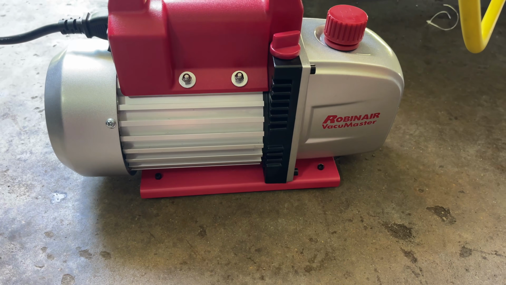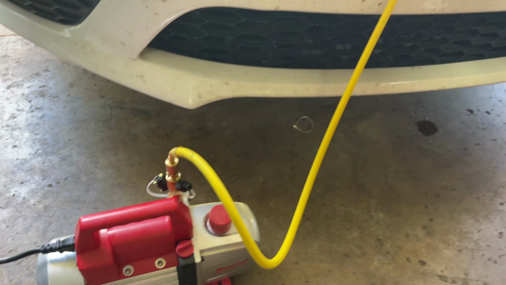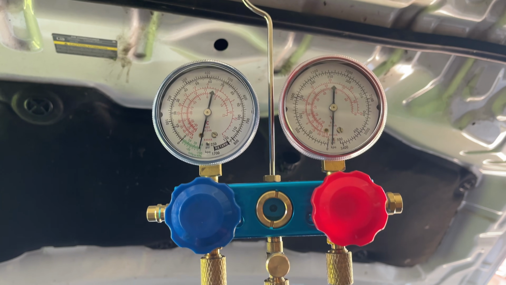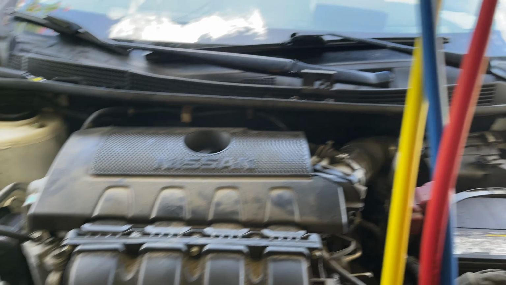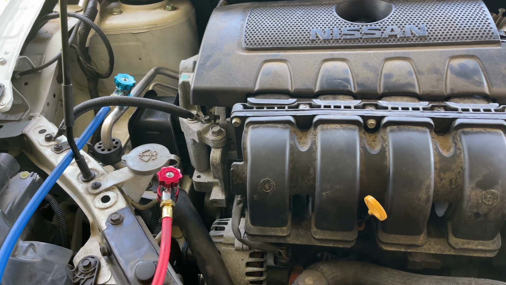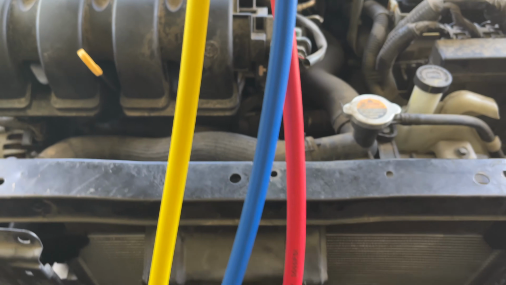Once I did get all that reattached, I went ahead and pulled an extensive vacuum. The fact that it was opened up for over 24 hours, and we are in South Mississippi, very humid weather, I wanted to pull a long vacuum, about an hour and a half's worth. So it had a really good vacuum on it. Then after that, we added the refrigerant.